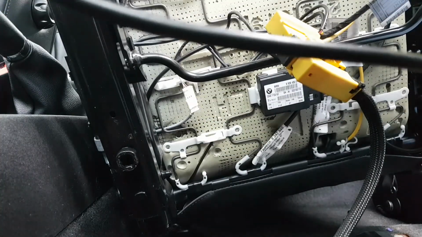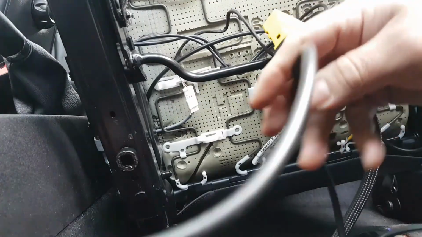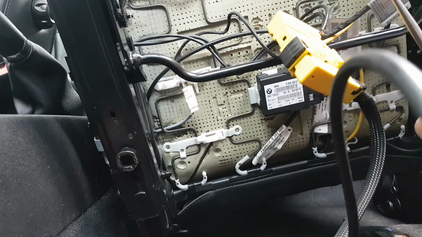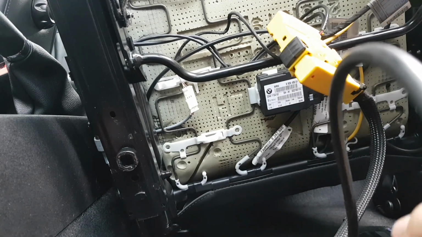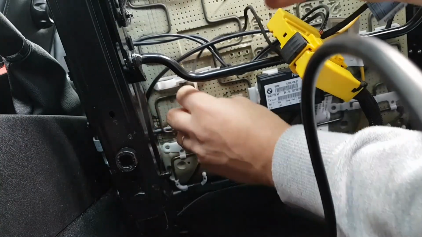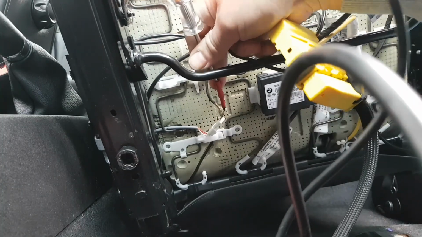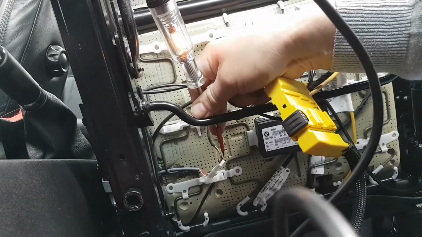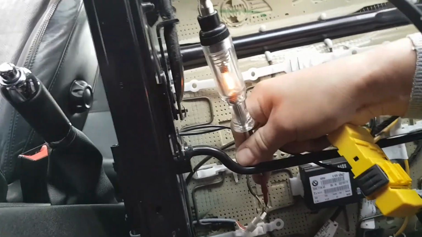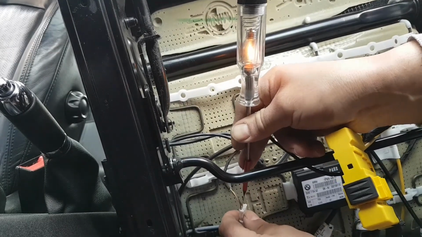So let's put my test light to negative. Let me test the test light. Yeah, it's working. So let's check my positive, which is probably my red wire or middle wire. There we go. Does it come on camera? No, it doesn't. There we go. Can you see? I don't know if you can see it, guys. I'm sorry. Yes, you can. So that's my 12 volts.